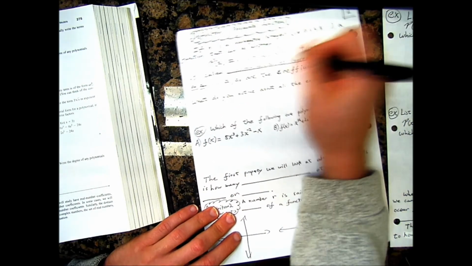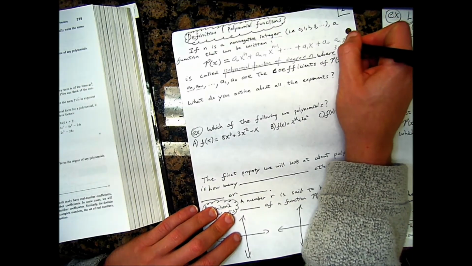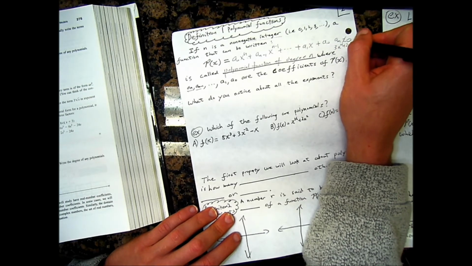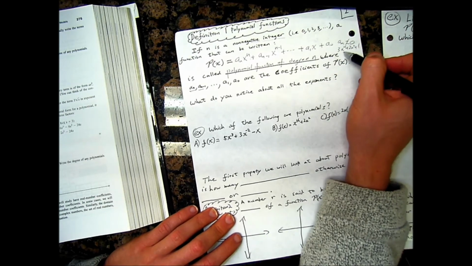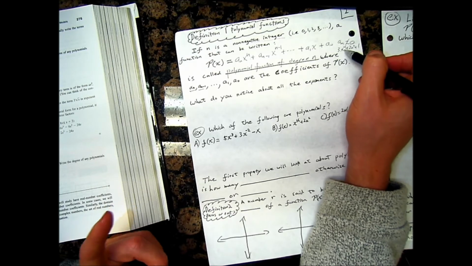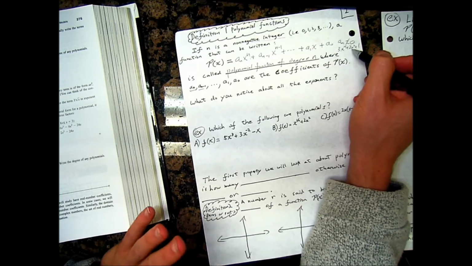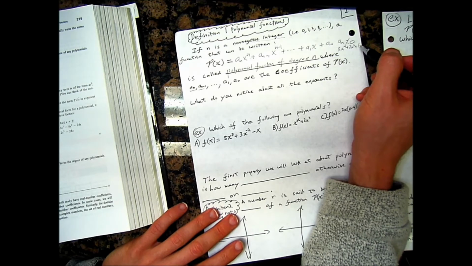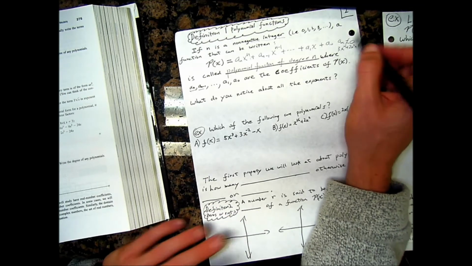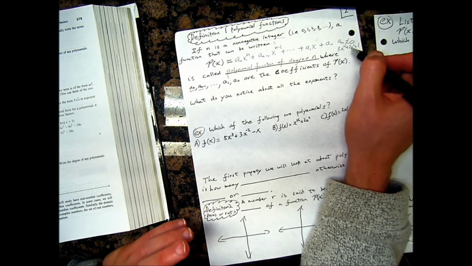So if I have something like 3x to the fourth plus 2x squared plus 1, then the coefficients are 3, 0, 2, 0, and 1. So the 0 coefficients we don't write, but they're there, we just don't write them.